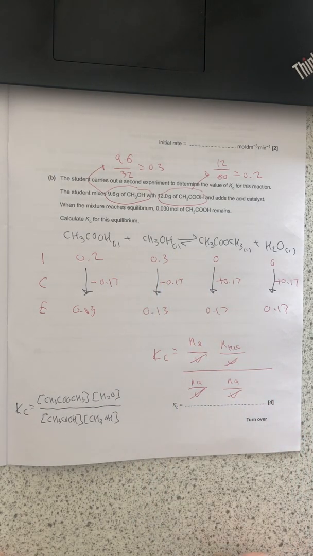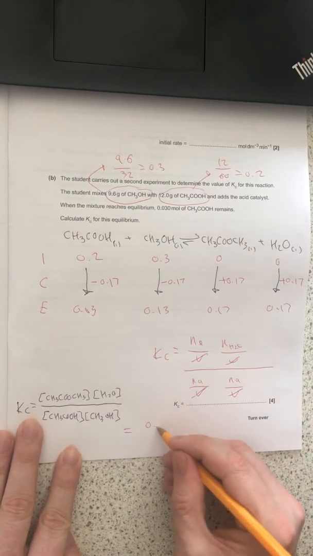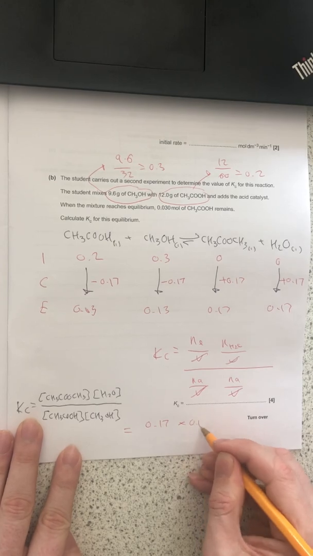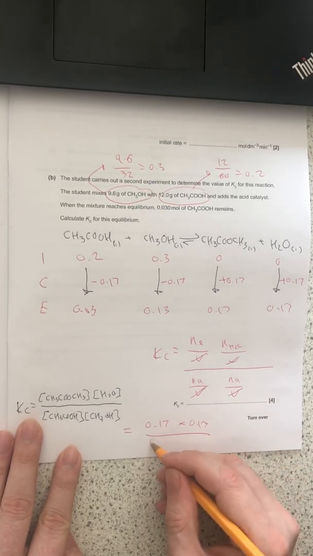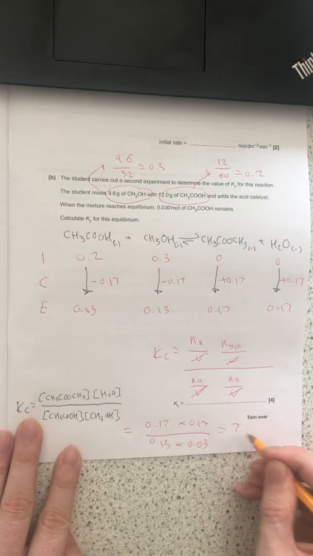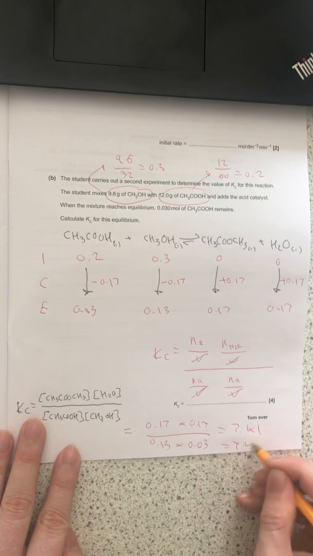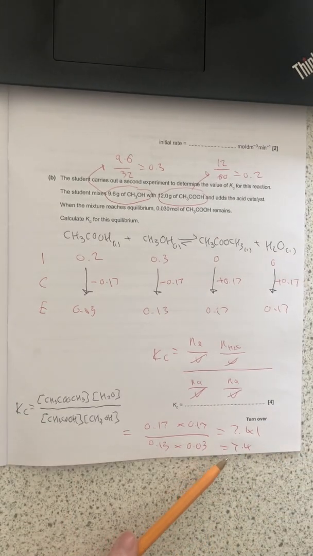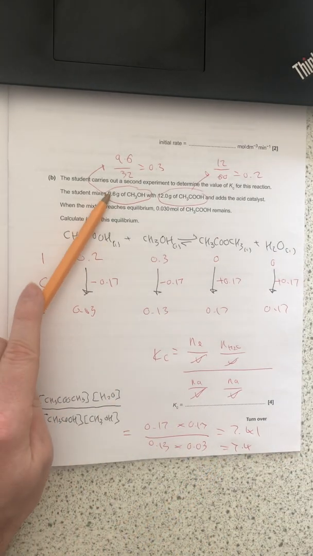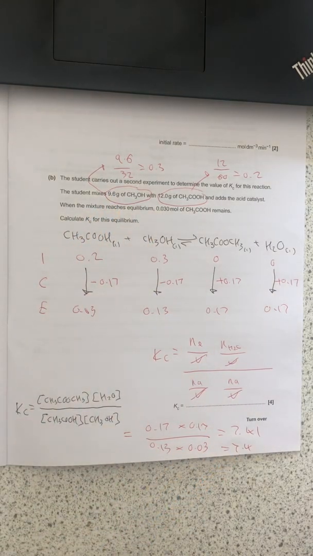Okay, so all we then need to do is put our numbers into this expression. So that's going to be products over reactants, 0.17 times 0.17 over 0.13 times 0.03, and that will equal 7.41, or 7.4, as the minimum number of significant figures the question went to was 2, so we should round our answer to 2 as well.